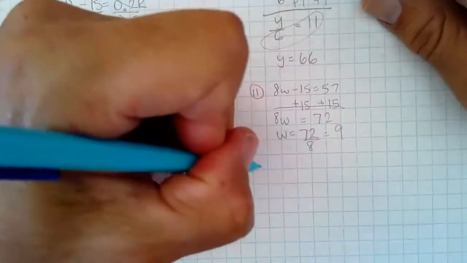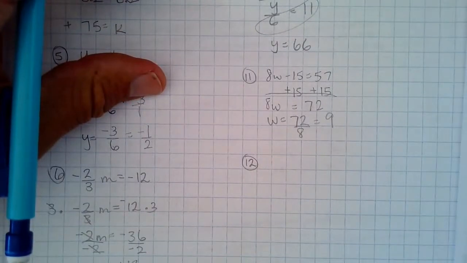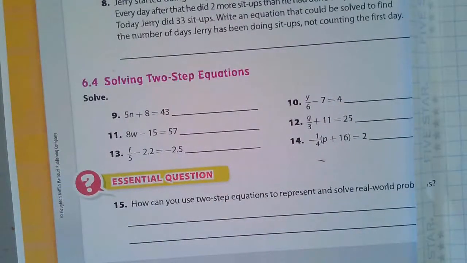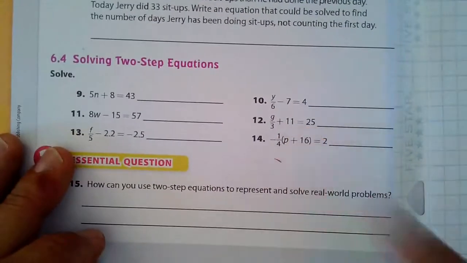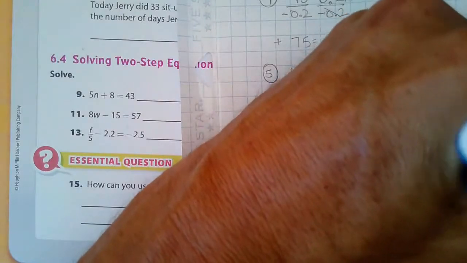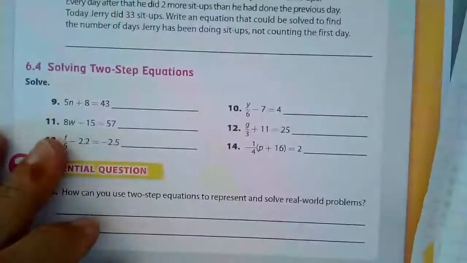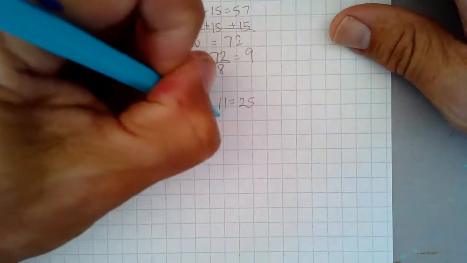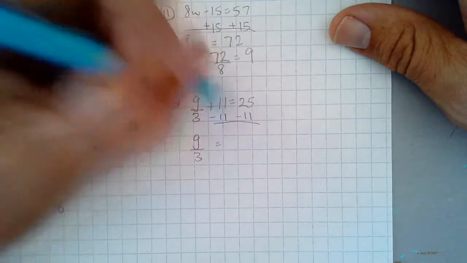Number 12. So 12 is g over 3 plus 11 equals 25. Just to make sure. Yep, got it. For this one, I would subtract 11, and I have g over 3 equals 25 minus 11.